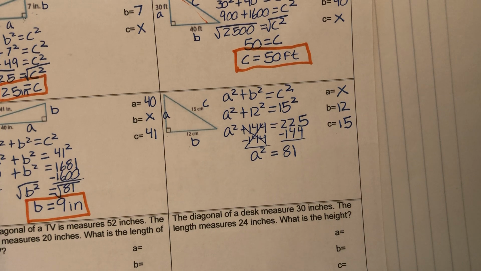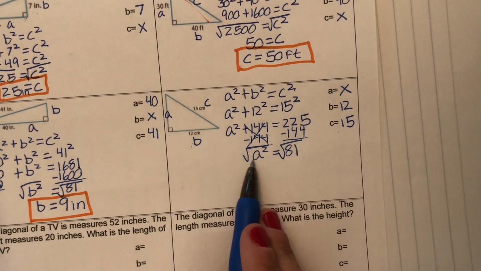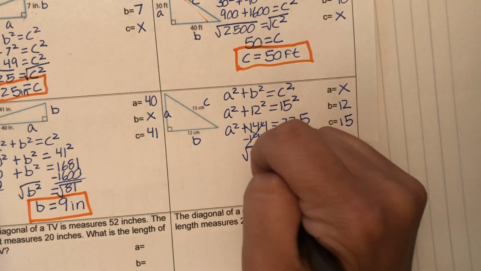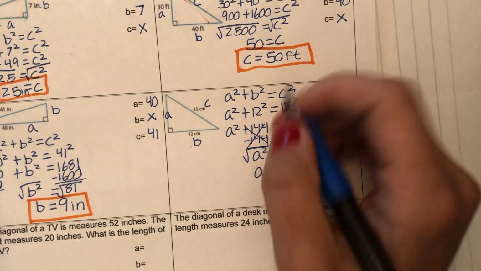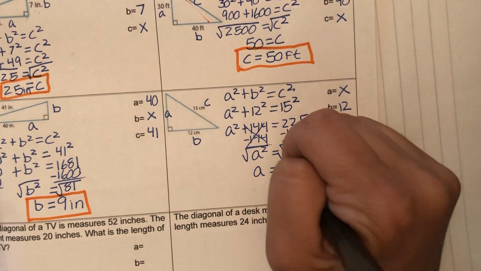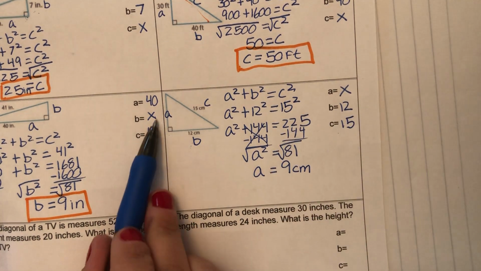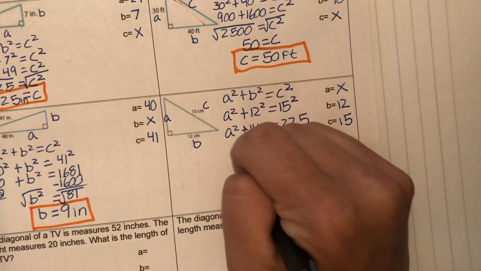Our last step is to take the square root of both sides. This undoes itself and becomes A. The square root of 81 is 9. And our units is centimeters. So we know that side A is 9 centimeters. That's what we just solved for.